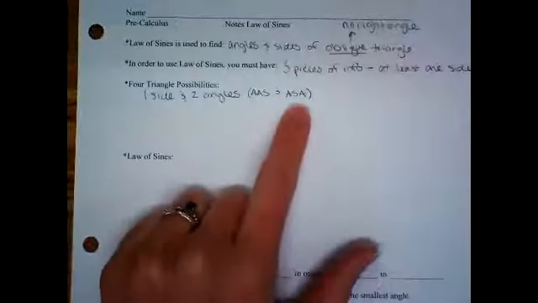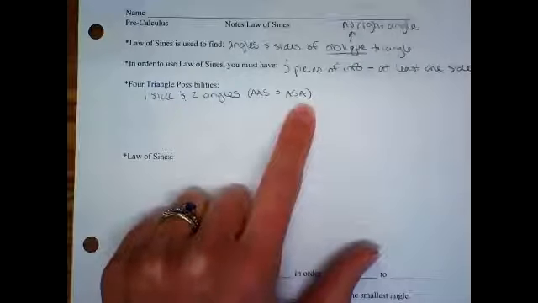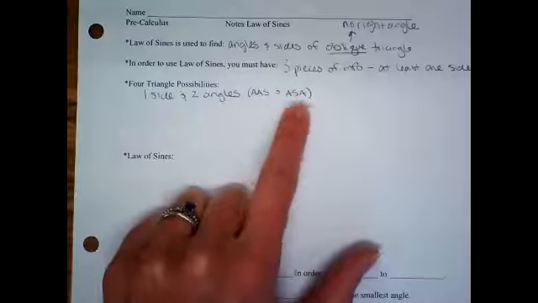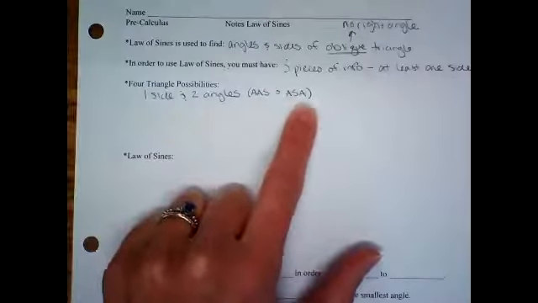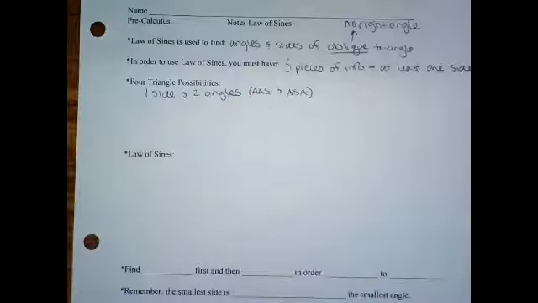Like for this one, where's the side that you know? Yeah, good. I'm not trying to trick you. The side is in between the other 2 angles. So you see how the S is in between the 2 A's? You following me there? And in this one, the side is not between the 2 angles.